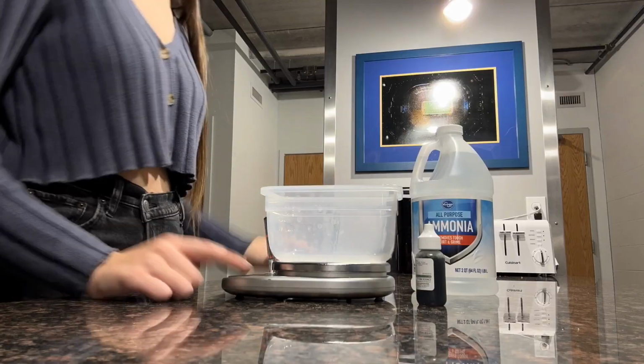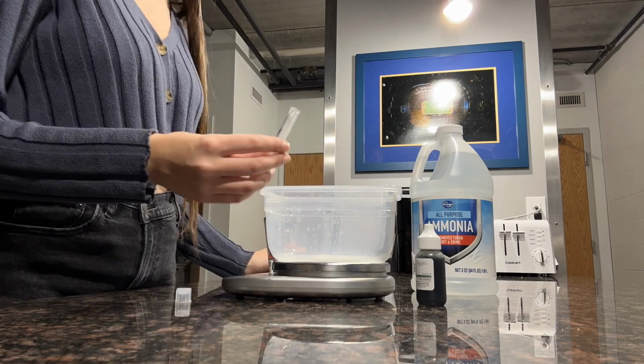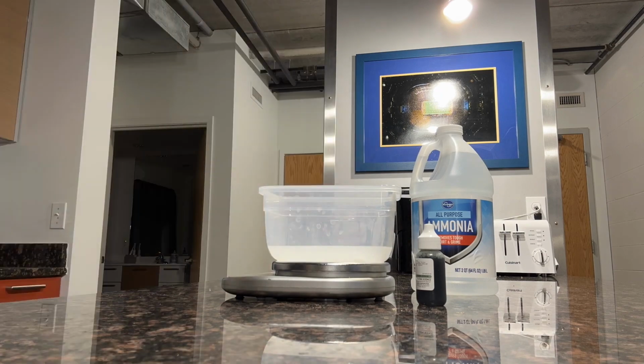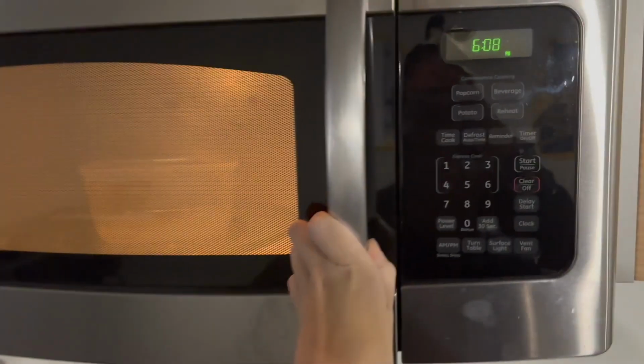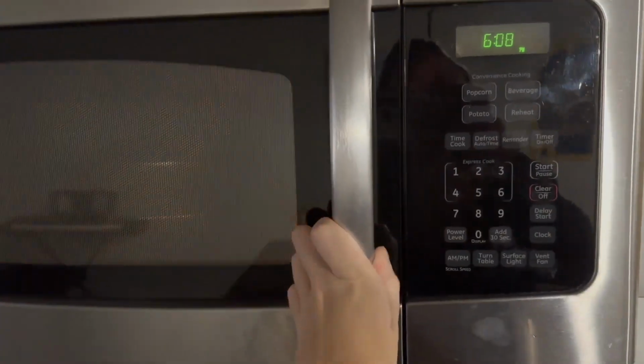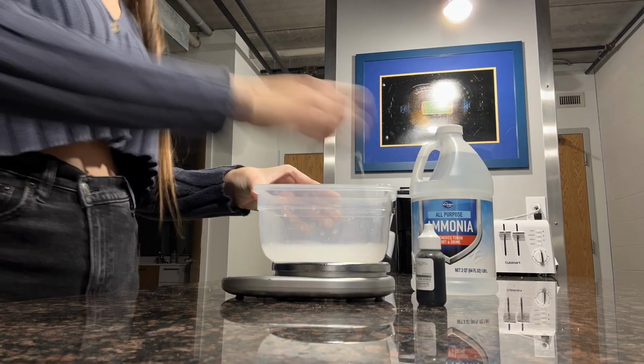To begin the experiment, mix 1.6 grams of agar-agar powder and 205 milliliters of water in a microwave-safe container. Heat the solution in the microwave for 30 seconds, stir, and return to the microwave for another 30 seconds. Repeat this process until the mixture boils.